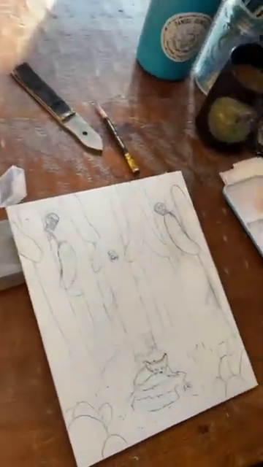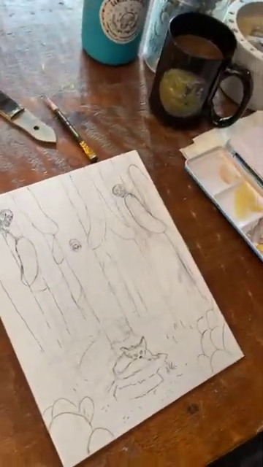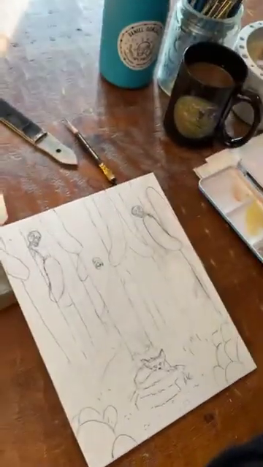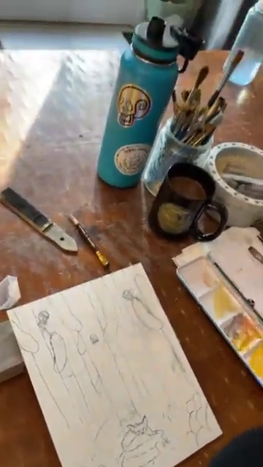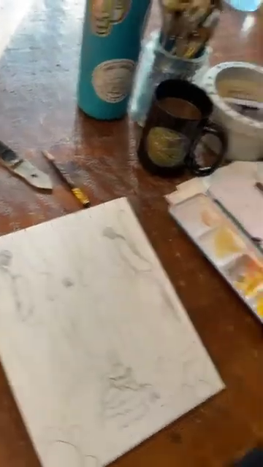All right, so this is my setup. Oh, that's my water bottle, you guys can see. I got some stickers on there. I ordered more of these stickers.